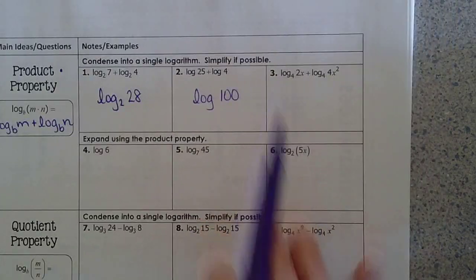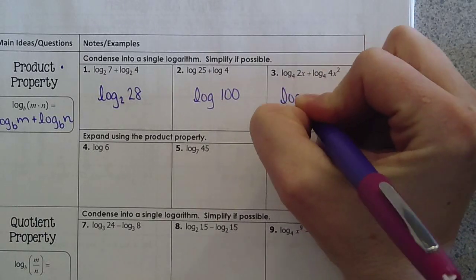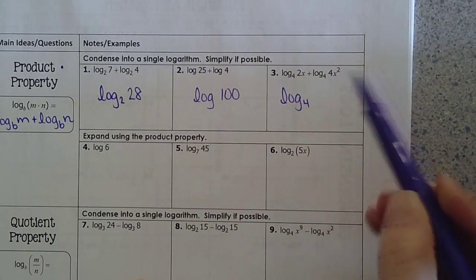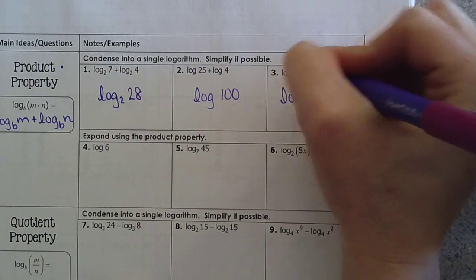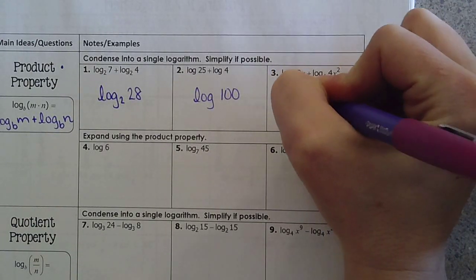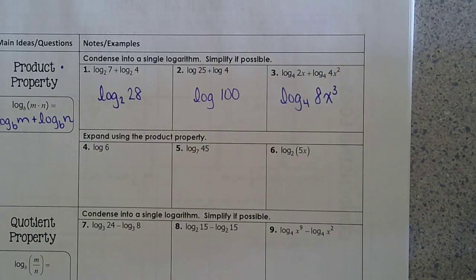And this last one, I have some variables in here. It's a log base 4 problem. I'm going to multiply my endings. I have 2x times 4x squared. 2 times 4 is 8. x times x squared is x cubed.